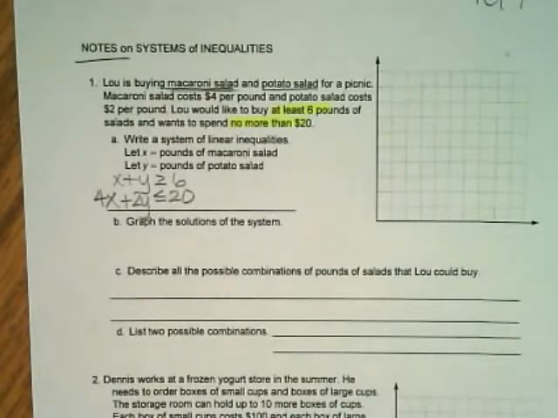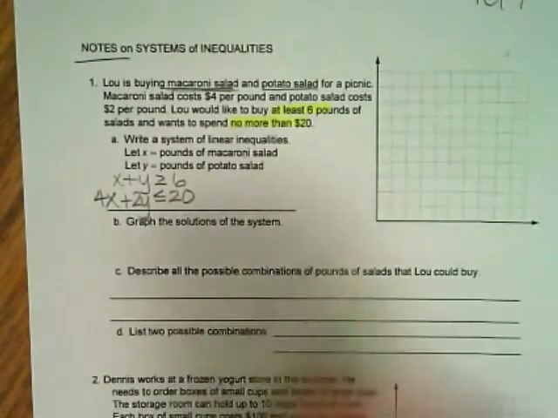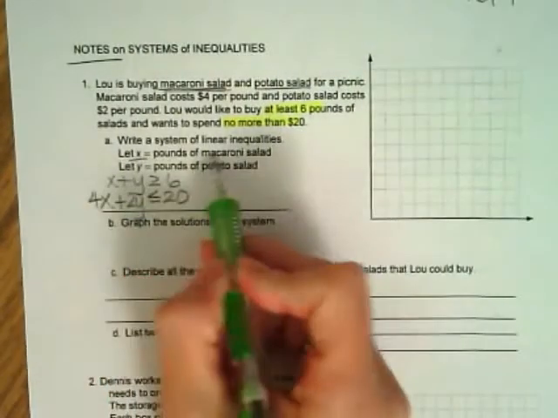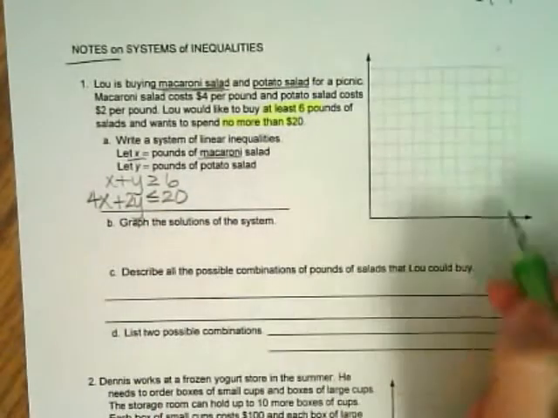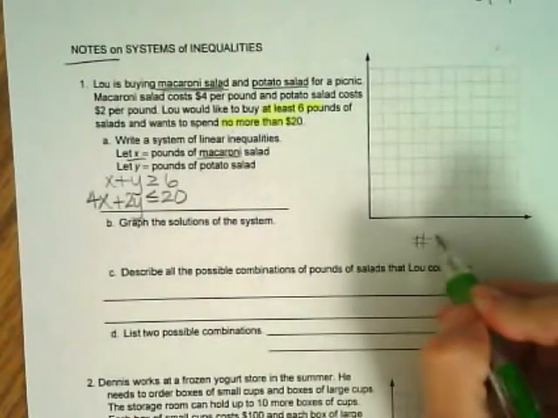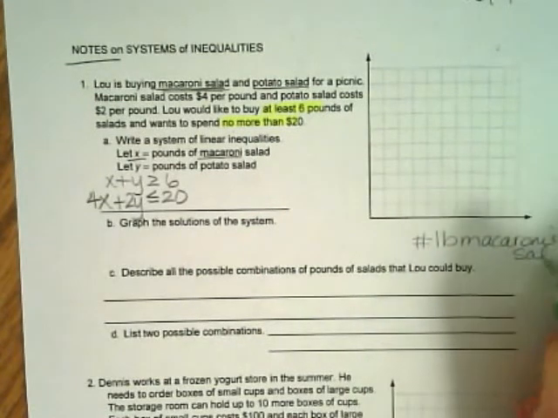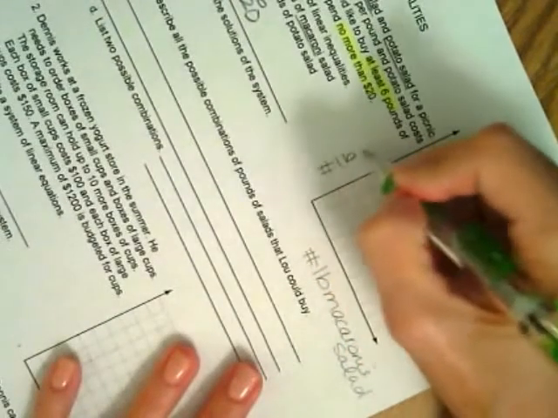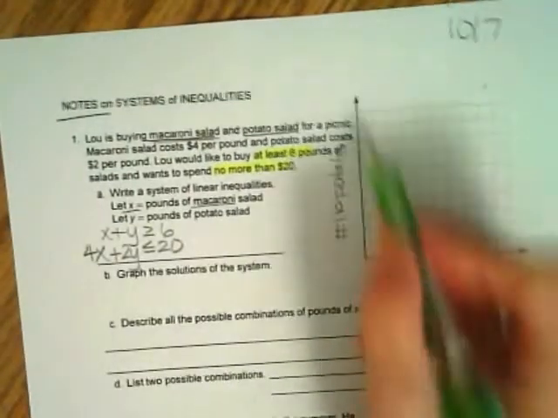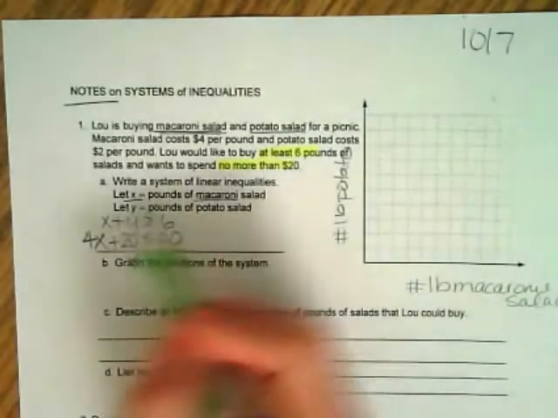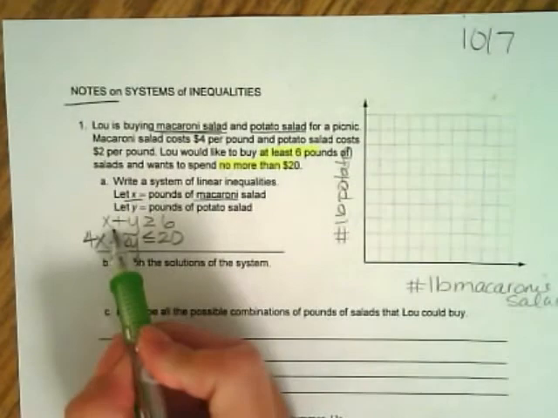Because we're graphing, we need to set up our axes. We said x is going to be macaroni salad, so this is our x-axis, the number of pounds of macaroni salad. Then this is the number of pounds of potato salad. We're going to wait to label your intervals until we decide what we need. So let's start with the first one.